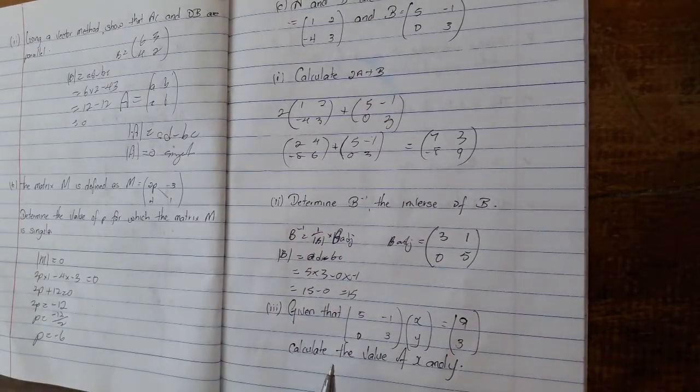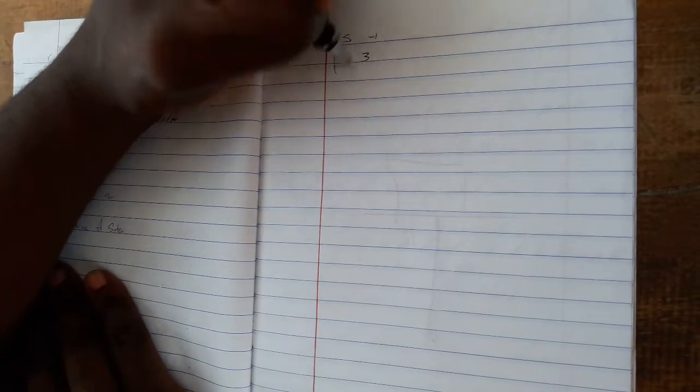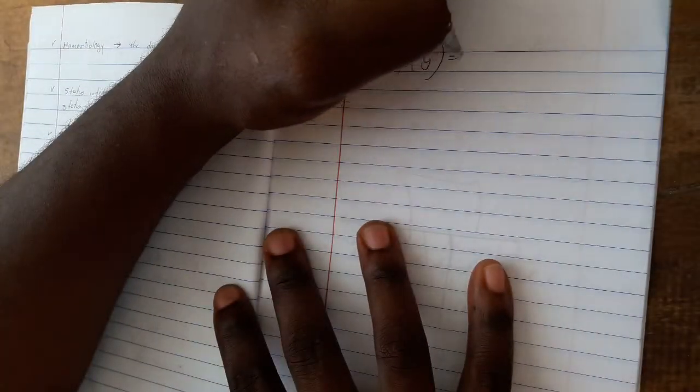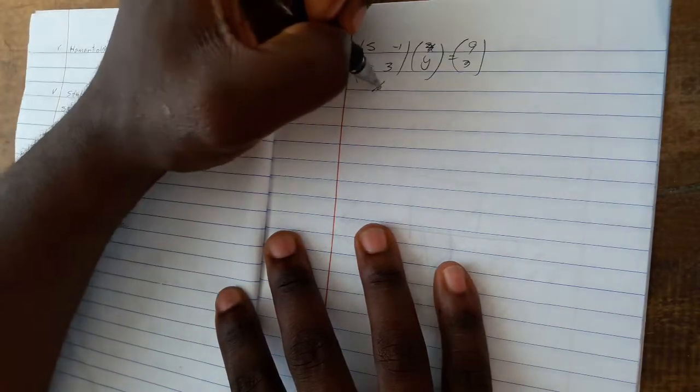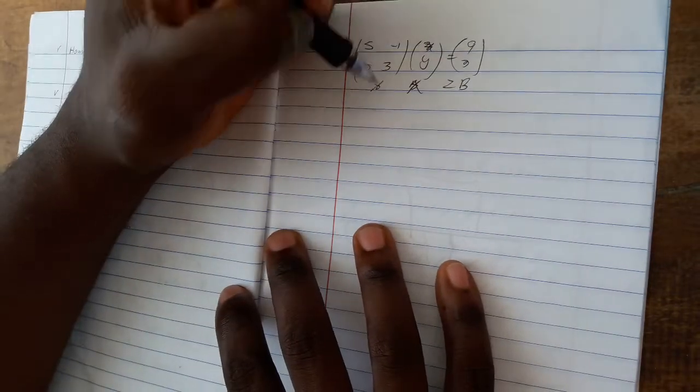And finally, you have to solve this question using the matrix. There's no space. Yeah, I have some space behind here. So let me just write it back quickly and solve it. 5, minus 1, 0, 3, times x, y, equals 9 and 3.